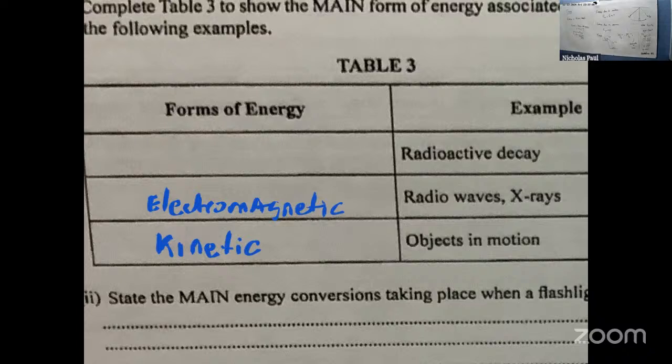Nuclear energy, right? That's nuclear energy, which happens within the nucleus of the atom.